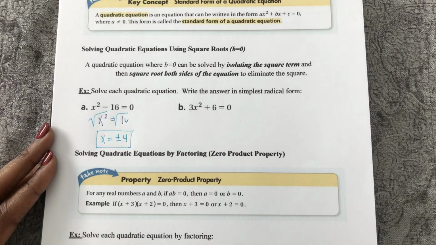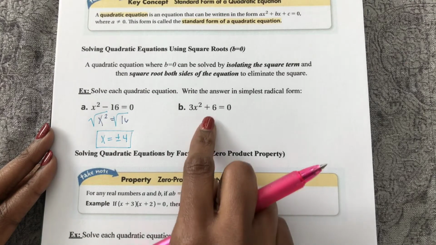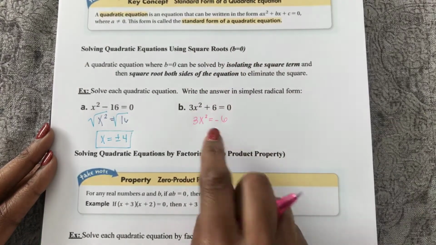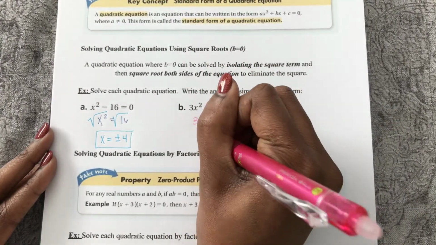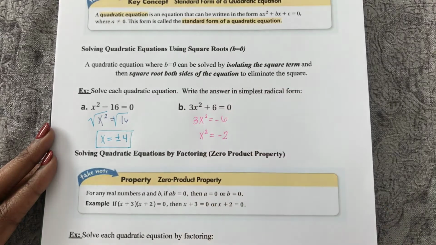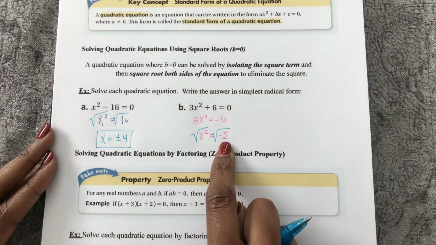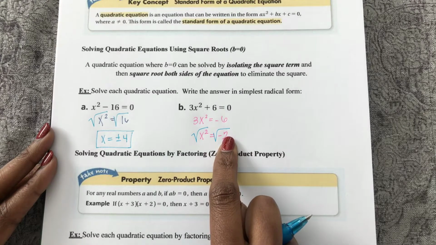Now in part B, if I try to do the same thing, first I will subtract 6: 3x squared equals negative 6. Divide by 3: x squared equals negative 2. Now, if I try to square root both sides, the square root of a negative is impossible. Put it in your calculator and you will get an error.